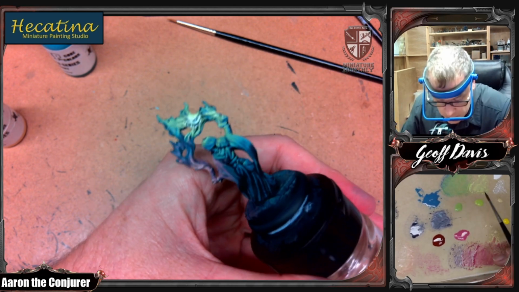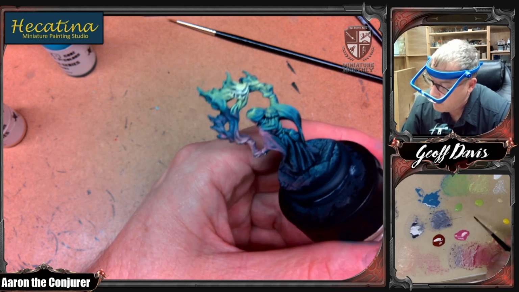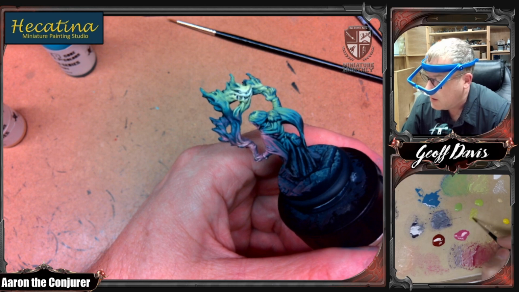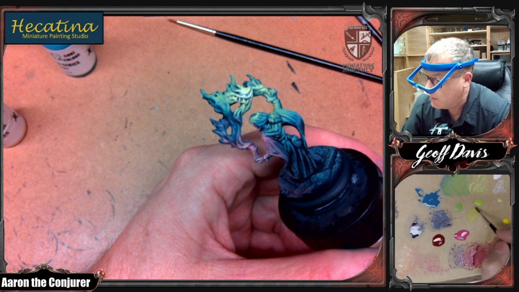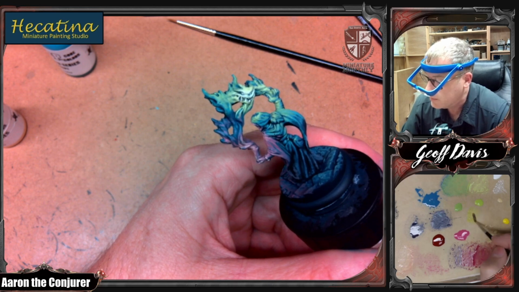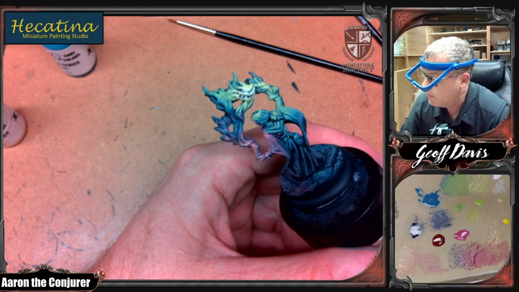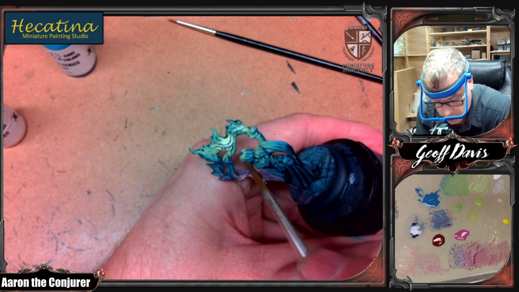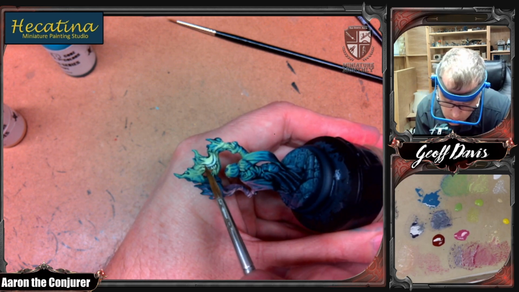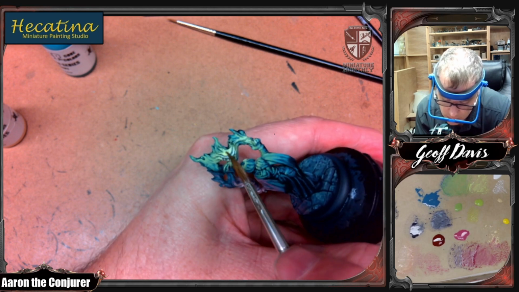What I like to do in this particular circumstance is put a layer of moth green, not mixed with anything, just straight moth green. I'm going to work it into the brush, make it really thin, and work the moth green in around the light.